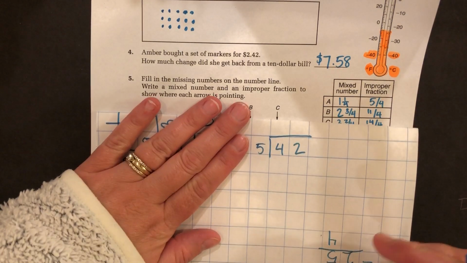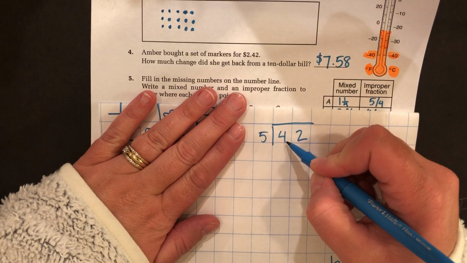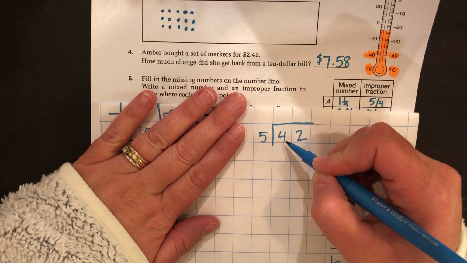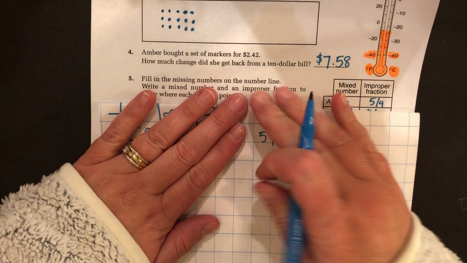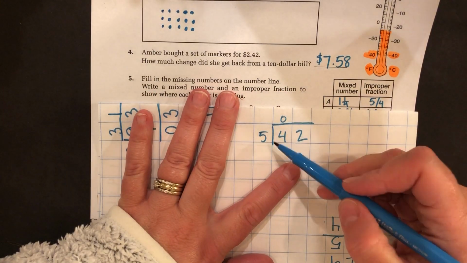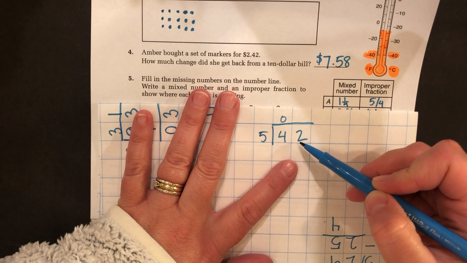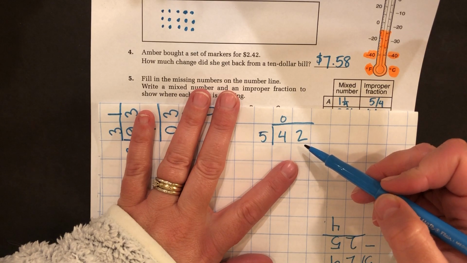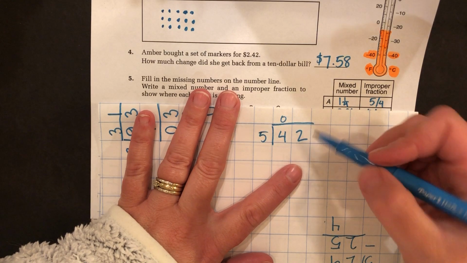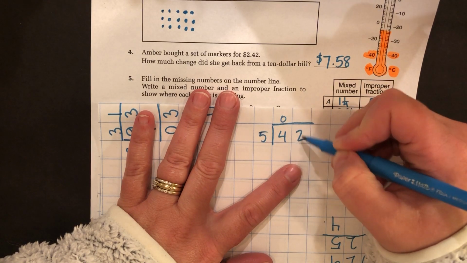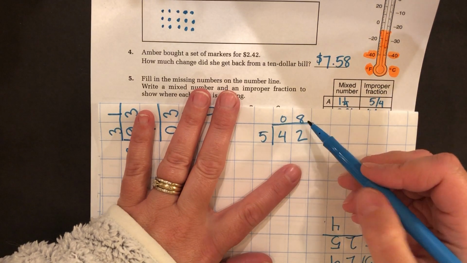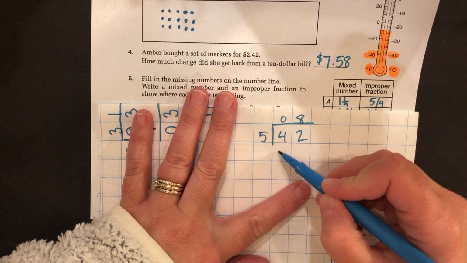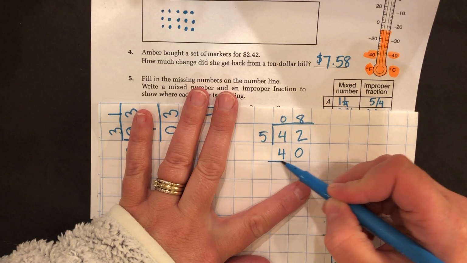42. 5 does not go into 4. You can put a 0 there if you want to show that you tried it. And then we're going to move on. 5 into 42. Let's see. 5 times 8 is 40, so I would say it goes in 8 times. 8 times 5 is 40.